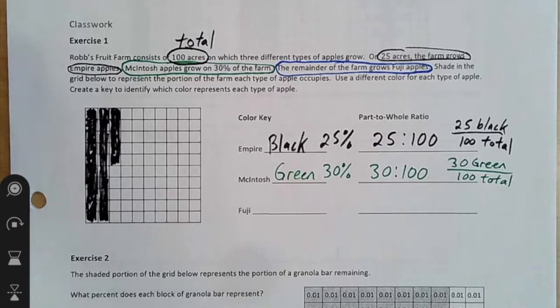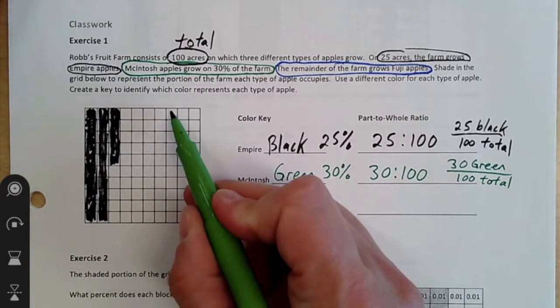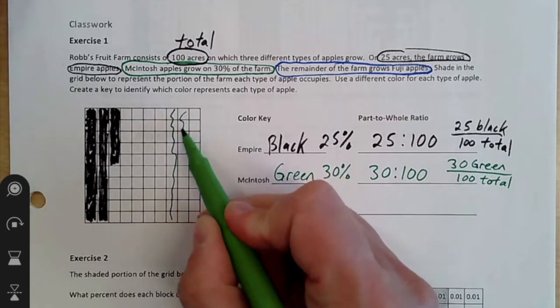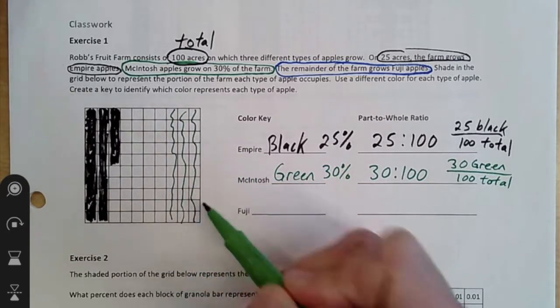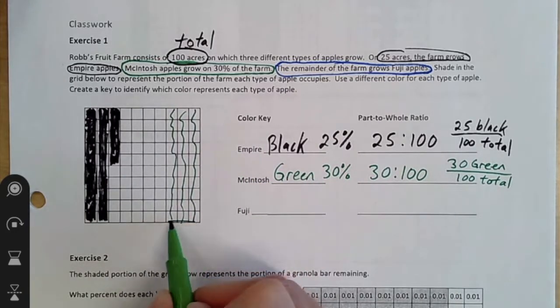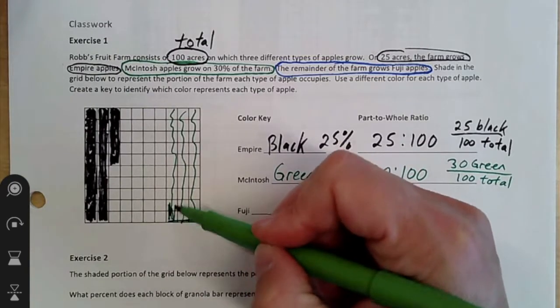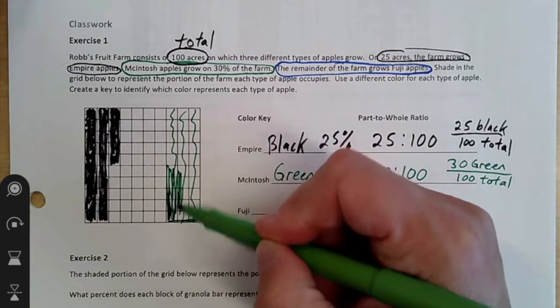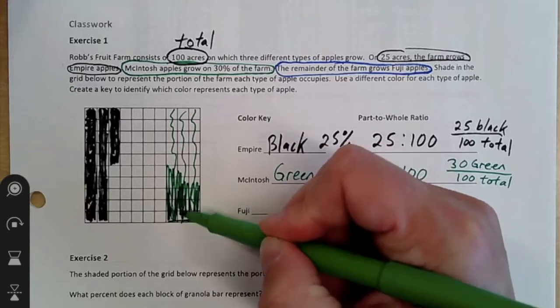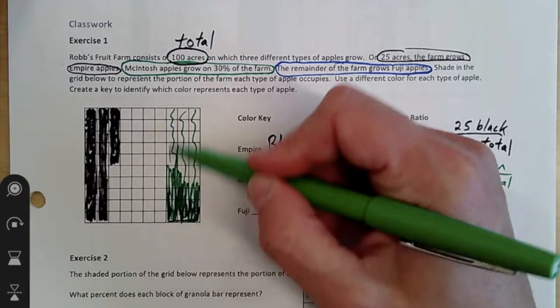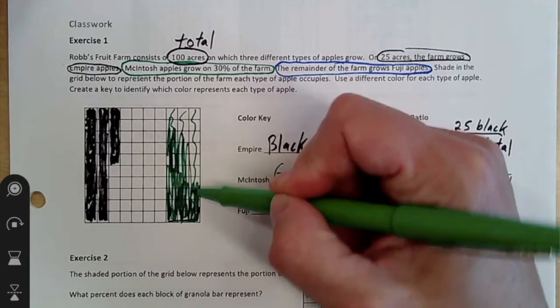Just to make it easy, I think I'm going to pick these 3 rows over here because this would be 10, 20, and this would be 30. So if I pick these last 3, or I guess columns again, not rows, these 3 would give me 30, 10, 20, 30, and I can shade these in. It's not great, but giving you an idea or a picture to see.